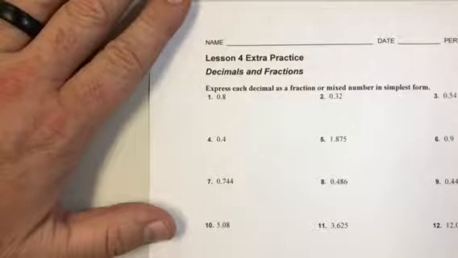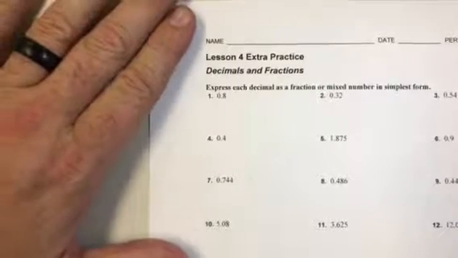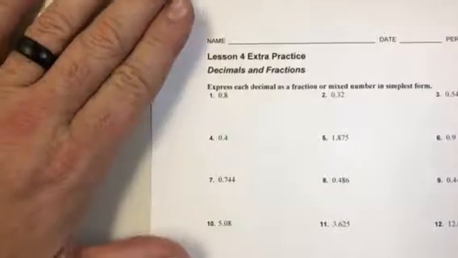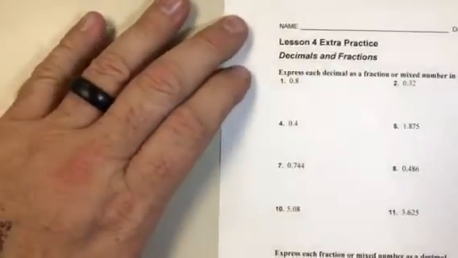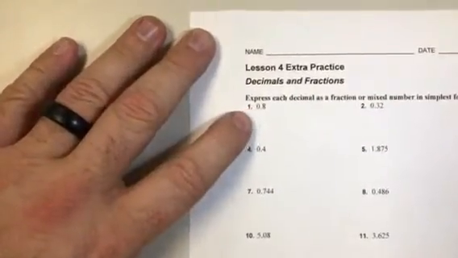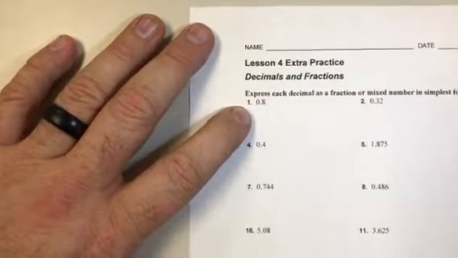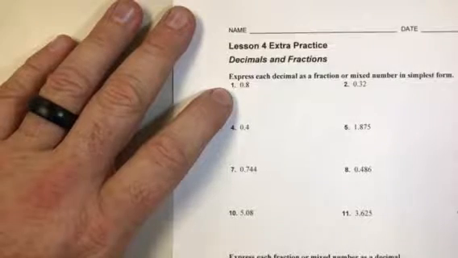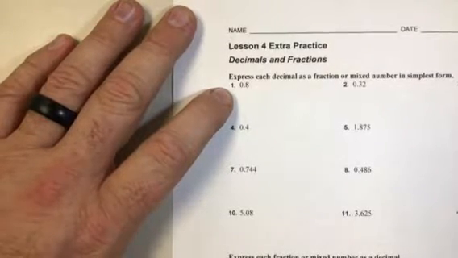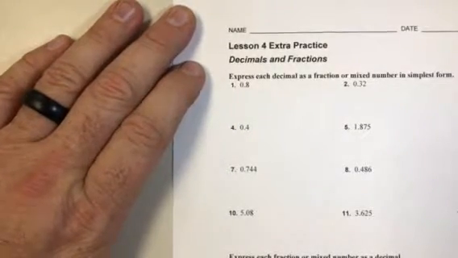Alright, here is a quick tutorial on how to express a decimal as a fraction or a mixed number as a fraction, and then get it into simplest form. Some of them are going to be really easy, like number 1 here, and some of them are going to be a little bit harder, and so I'm just going to do a few random ones so that hopefully you get the idea of how to do this.